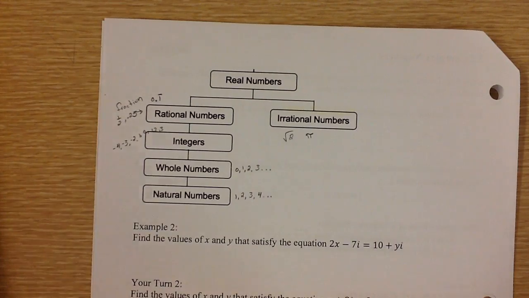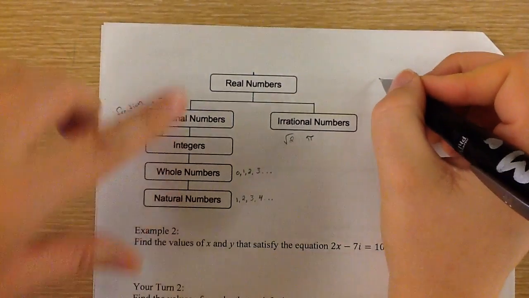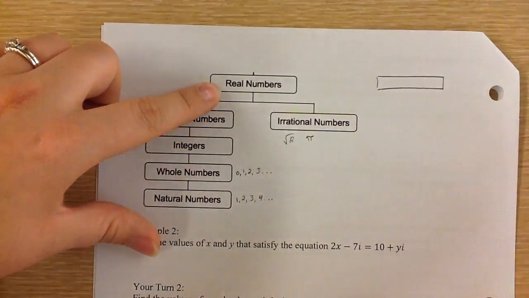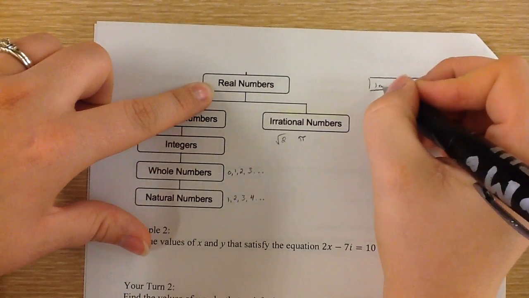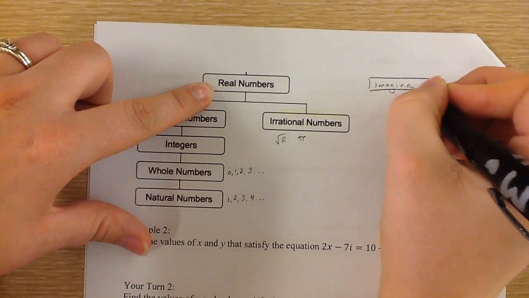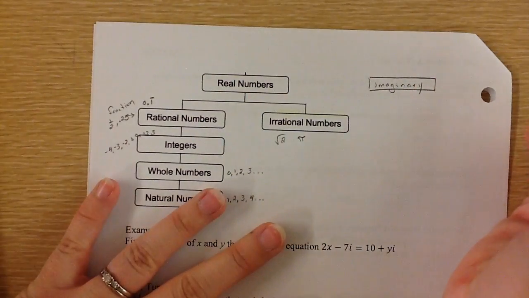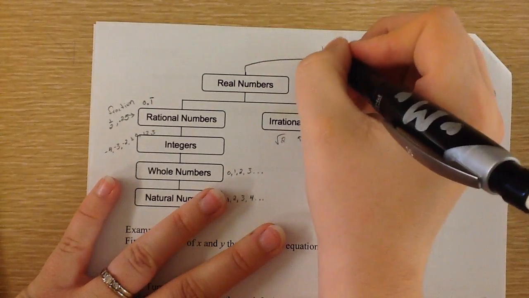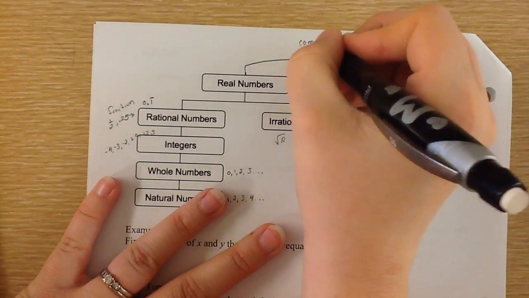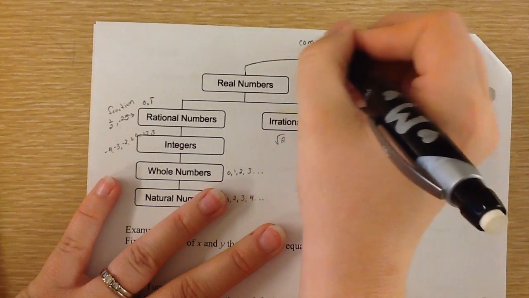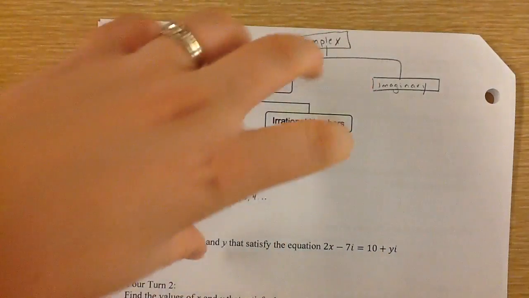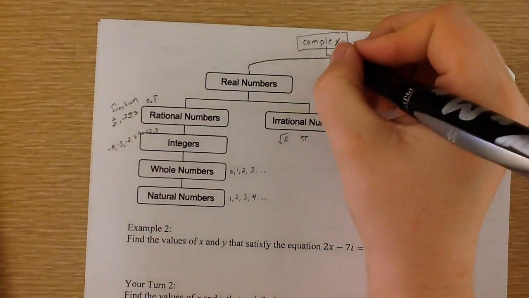Now that we can include the imaginary numbers, so we have our real, but over here let's add a new box, and over in this box is our imaginary numbers. We put the real numbers together with the imaginary, and that's our complex number system. So we've only been dealing with this 1/2 of our complex number system.